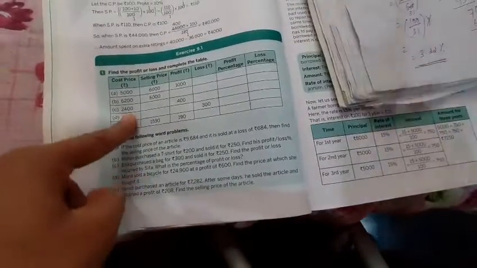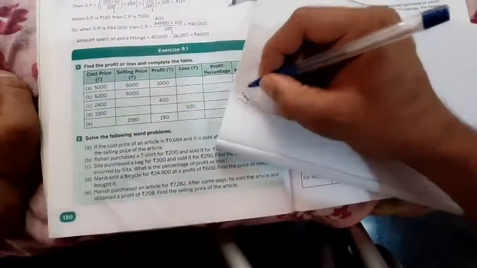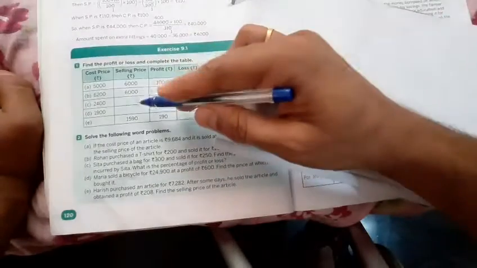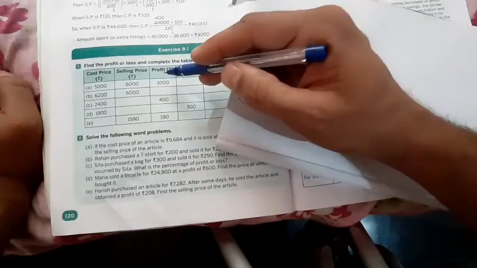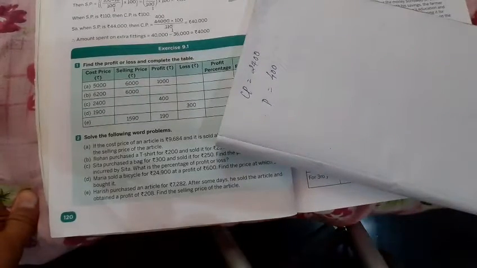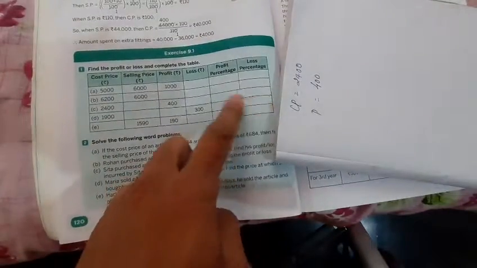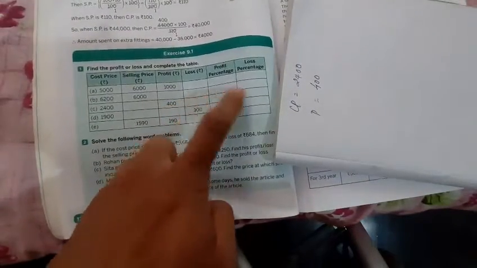See, 2400. What is here? Here the cost price is given, so we can write the cost price here, 2400. There is no selling price, but they already gave the profit, 400. Clear? So what do you have to do? We have to find the selling price. We know this is profit, so you don't need to find loss and loss percentage.